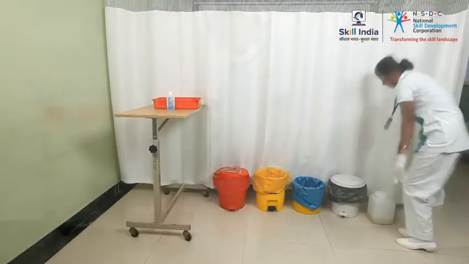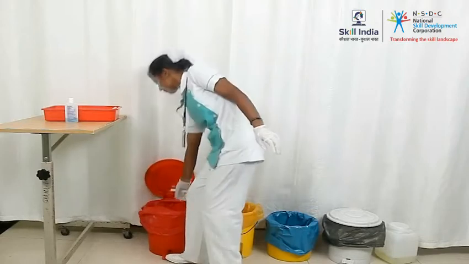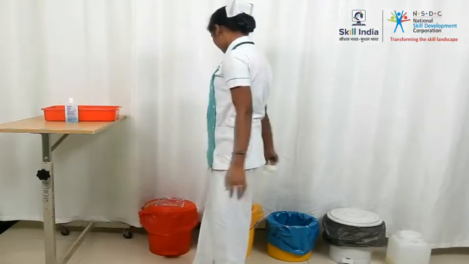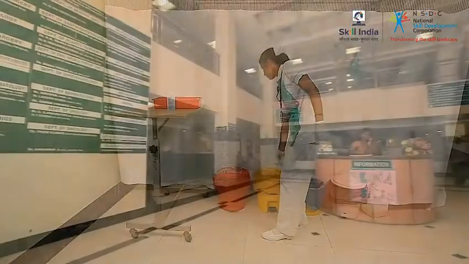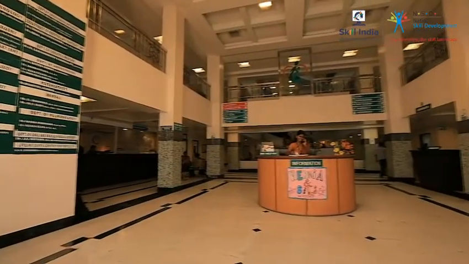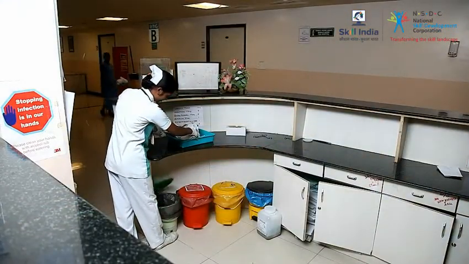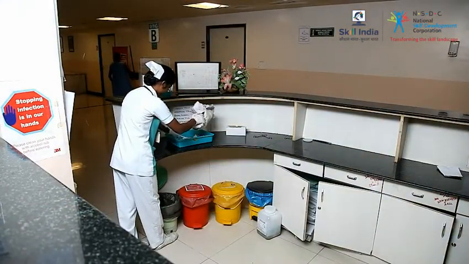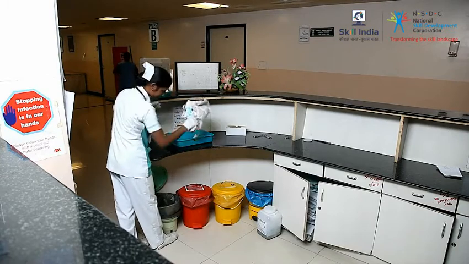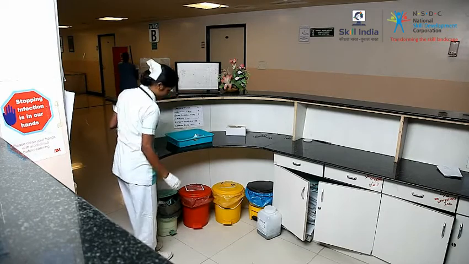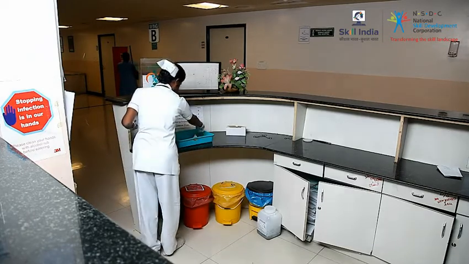It is very important for you to manage the different kinds of waste that are generated in an efficient manner and maintain a safe environment in the hospital. In order to follow a standard method of waste management, you must know about the different types of waste that are generated in the hospital system.